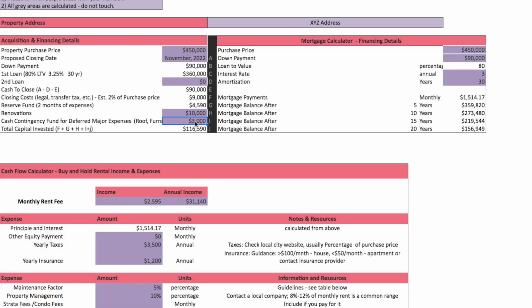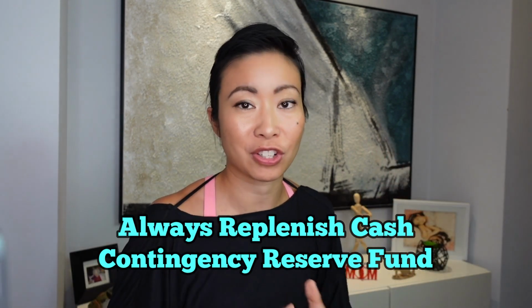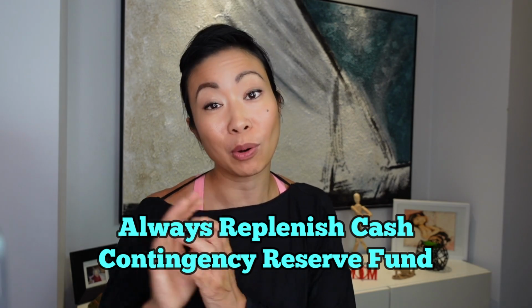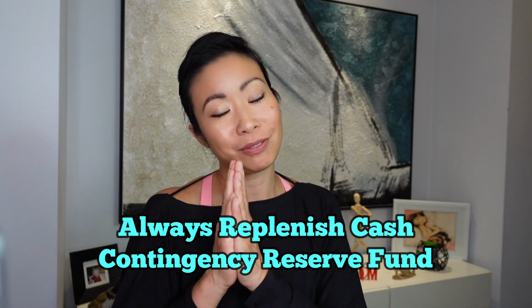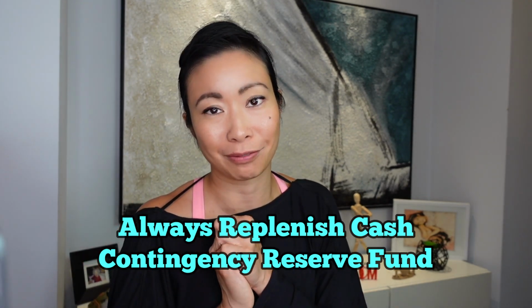So right now, I'm just going to put a lump sum of cash contingency of $3,000. And the way I manage this, and this is a tip, this is outside the real estate cash flow calculator, is that if you start withdrawing that $3,000 over the upcoming 2 years, you always replenish that cash contingency so that you always have cash on the side to manage the expenses for that rental property.